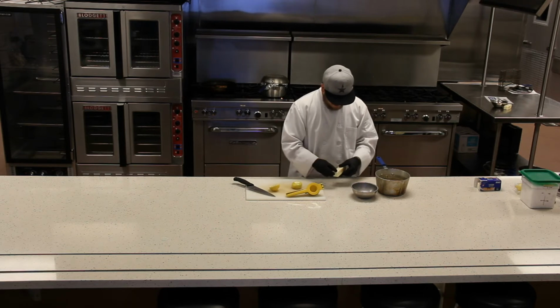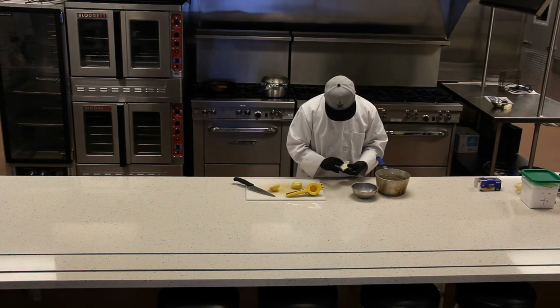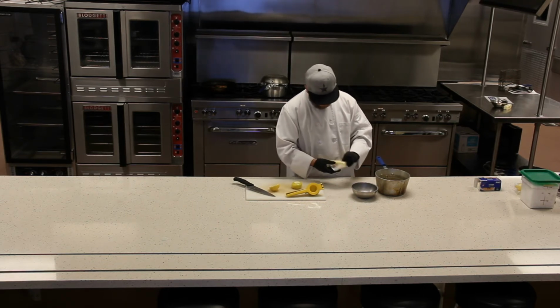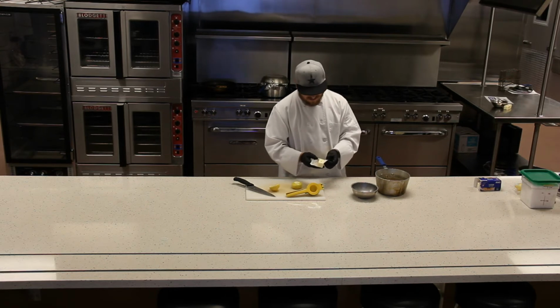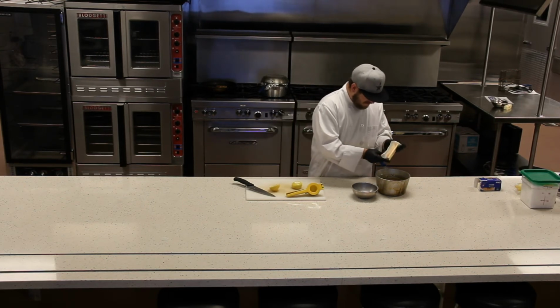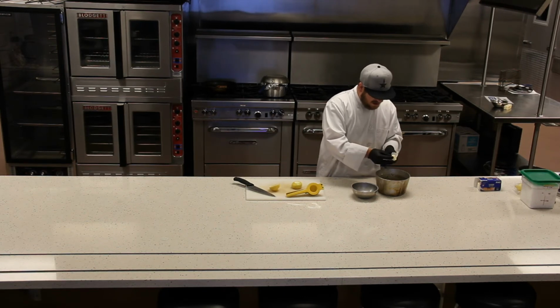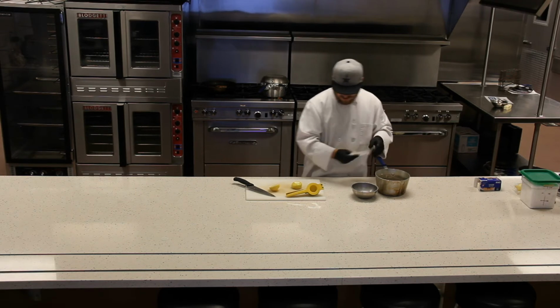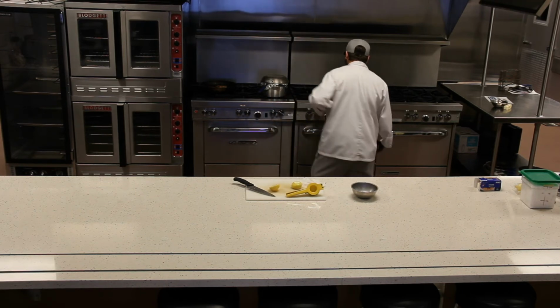Okay. And then obviously it's a lemon butter, so we're gonna throw some butter in here. I'm just gonna get a rubber spat and melt down the butter, and then I'm gonna obviously take the lemon slices out, and I'm gonna be drizzling this over the chicken. Okay, here we go.